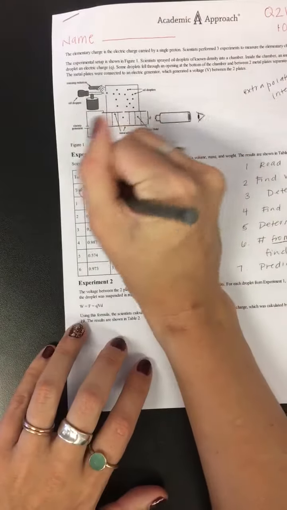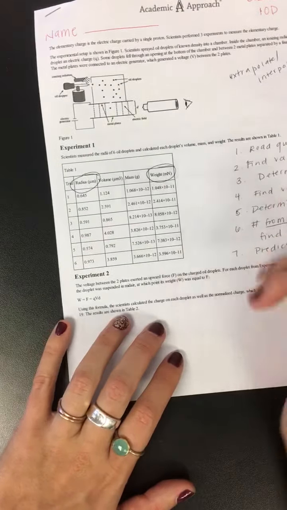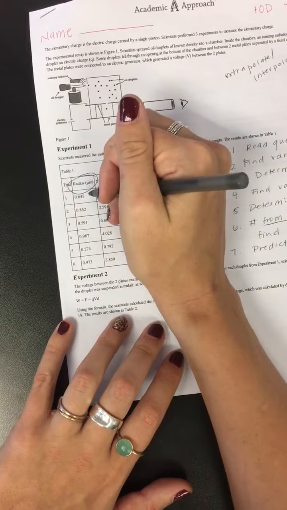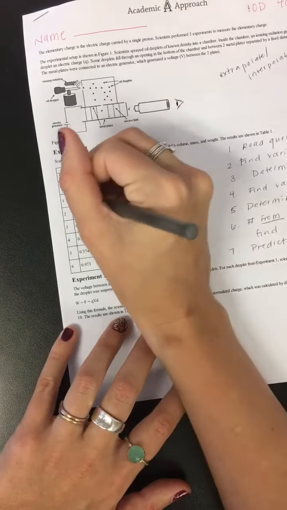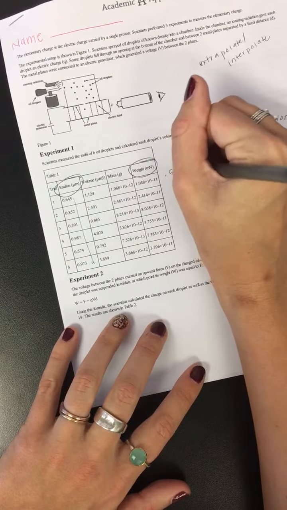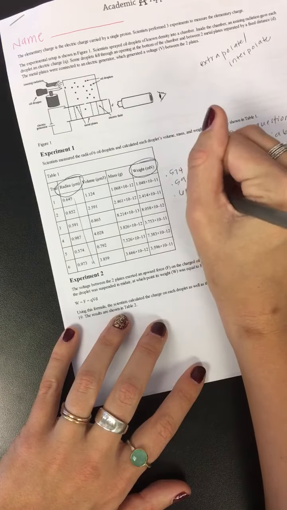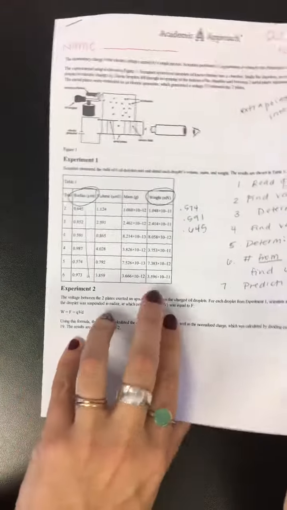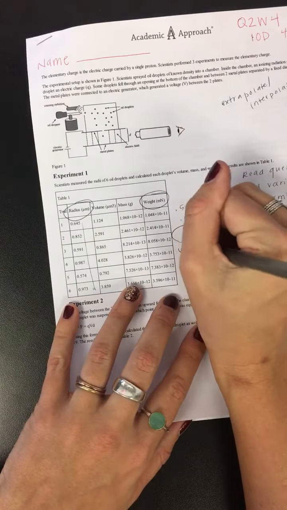I need to look at radius and then weight and see where these fit. So I'm going to determine the trend here. I'm going to put these in order because they're not in order. So you should always put them in order. So 0.574, 0.591, 0.645. And because the one we're looking for is right in here, 0.620, we don't need to go further than that.